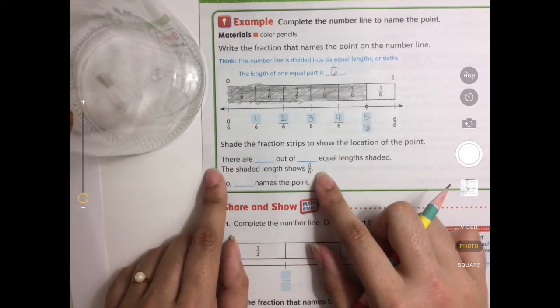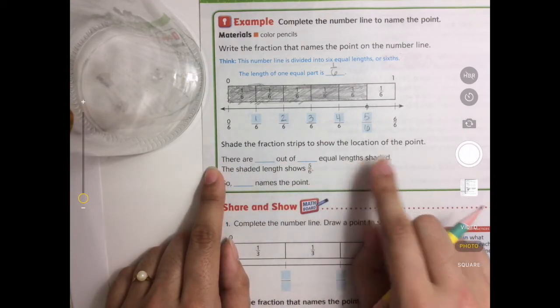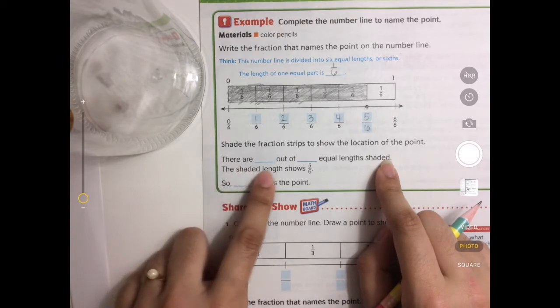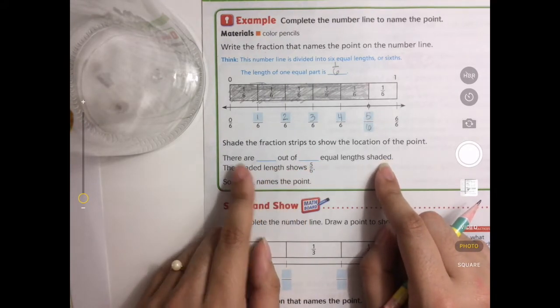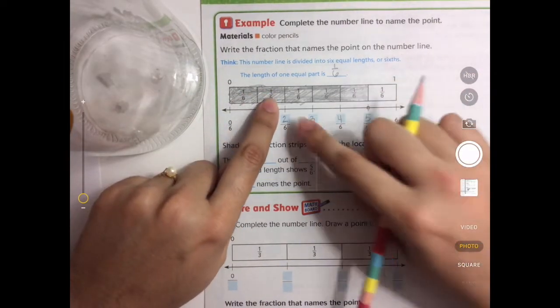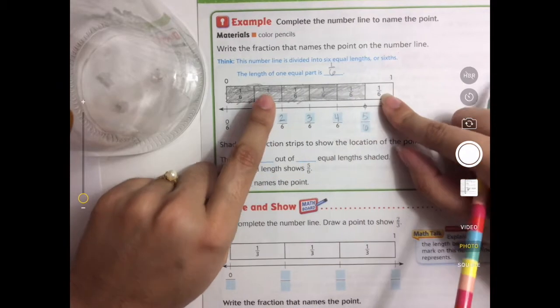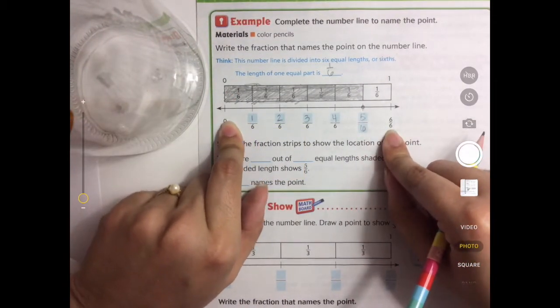Now let's look at what the blank says. There are blank out of blank equal lengths shaded. The shaded length shows 5/6. So how many equal parts do we have? 1, 2, 3, 4, 5, 6, right? That's what we have from 0/6 all the way to 6/6.